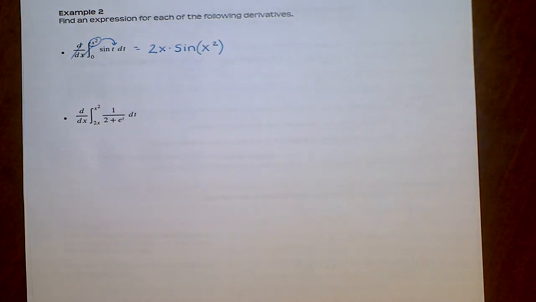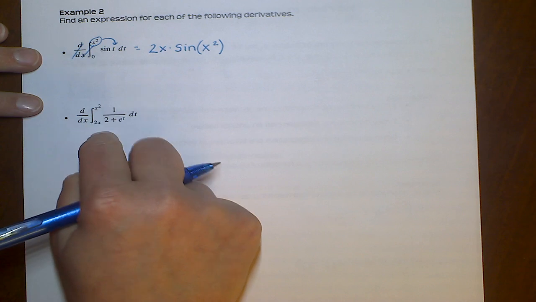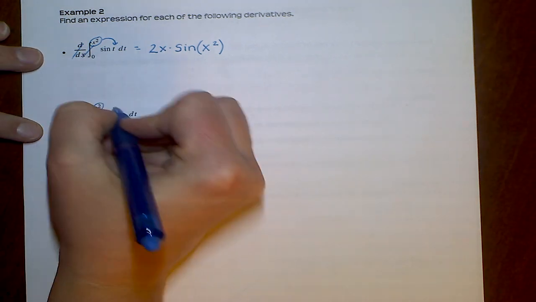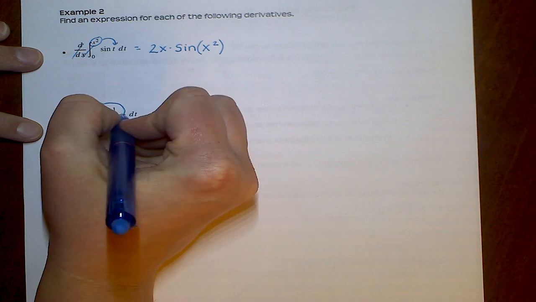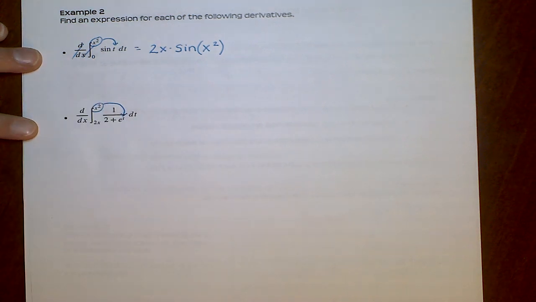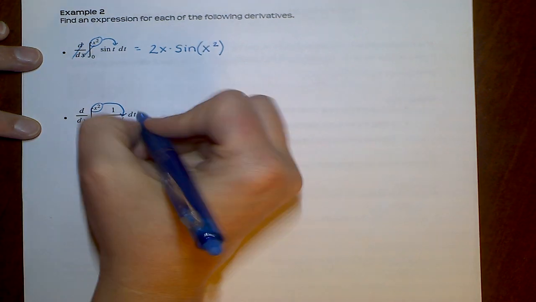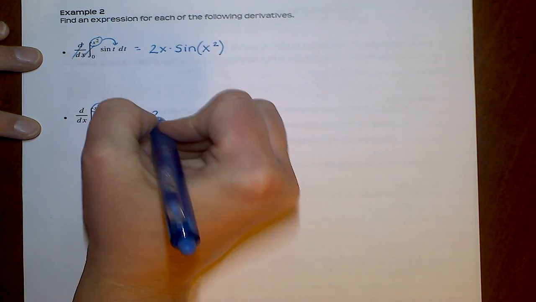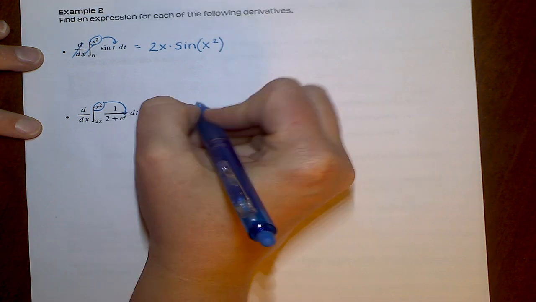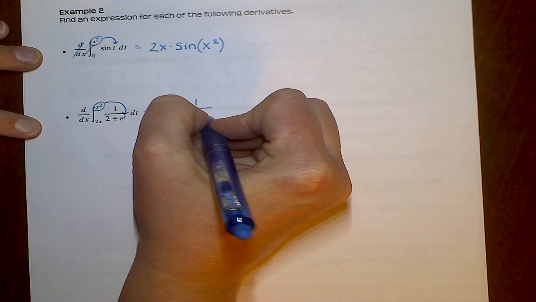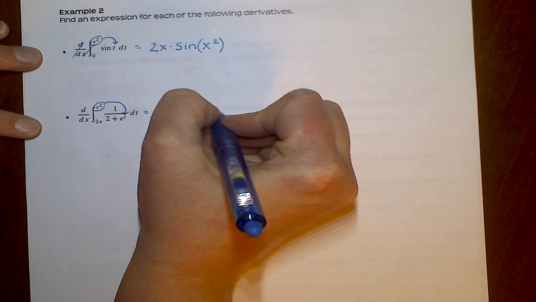With my next one, I've got two different functions, top and bottom. So I'm going to start by dropping in the x squared, and that's going in place of the t, because that's my variable placeholder. And I'm going to multiply by the derivative of x squared. So I'm going to say 2x times 1 over 2 plus e to the x squared.